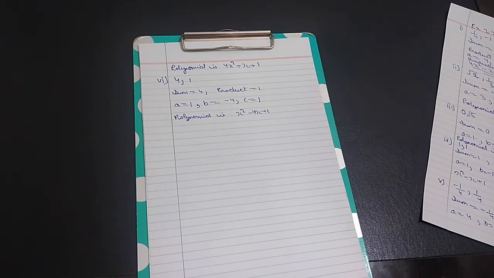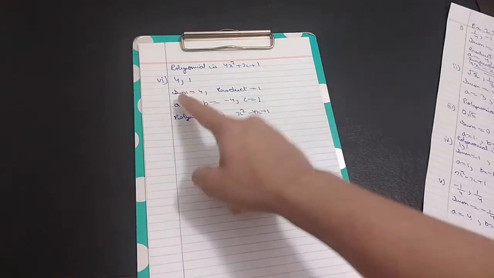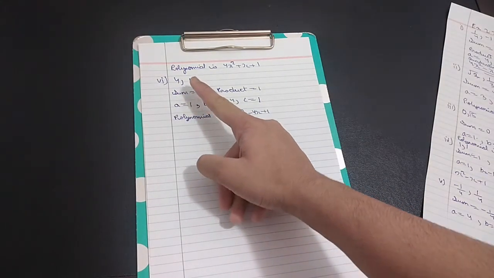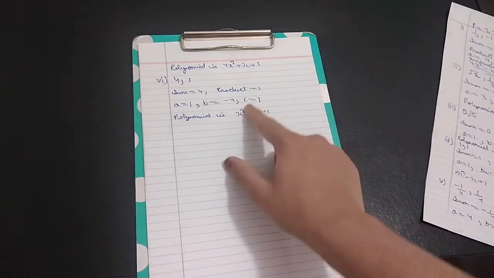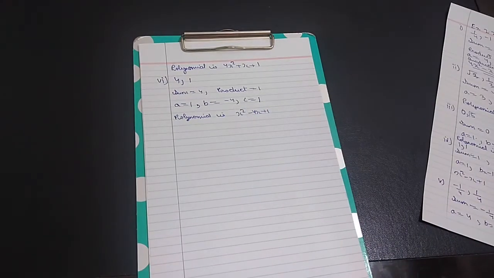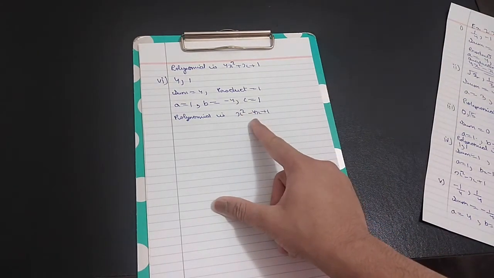Now coming to the last subpart, the sum of zeros is 4 and the product of zeros is 1. So minus B by A equal to 4. So we can take A as 1 and B as minus 4. Now once we compare C by A with 1, we get C equal to 1. So once we put all the values, we get x square minus 4x plus 1.